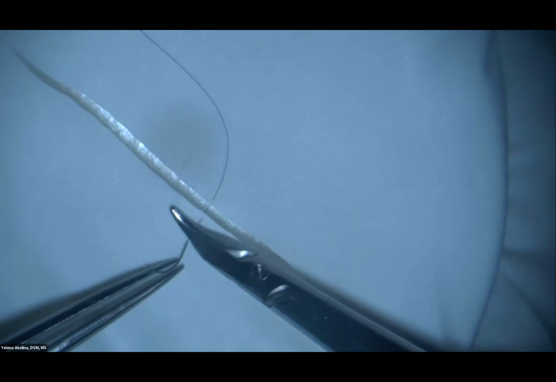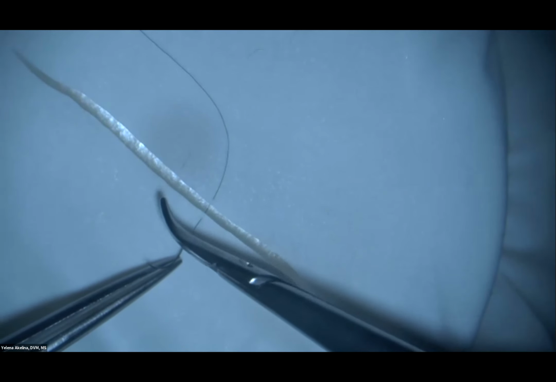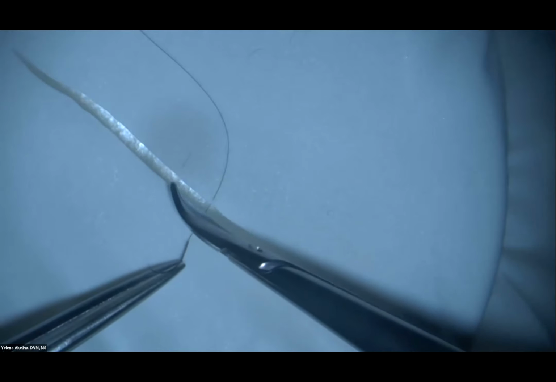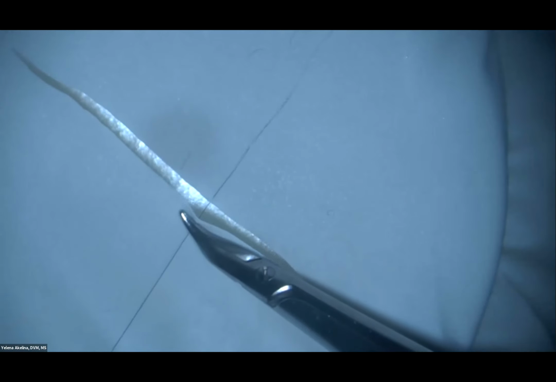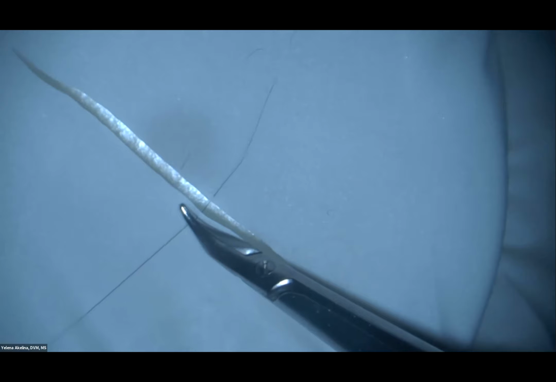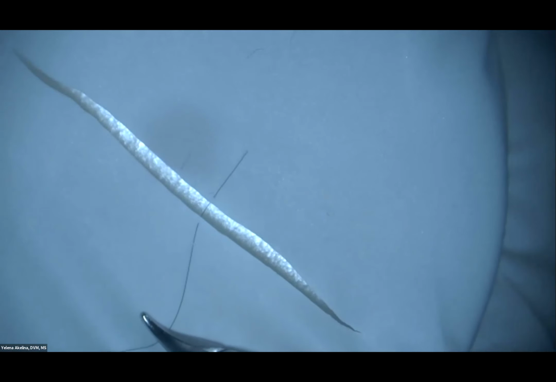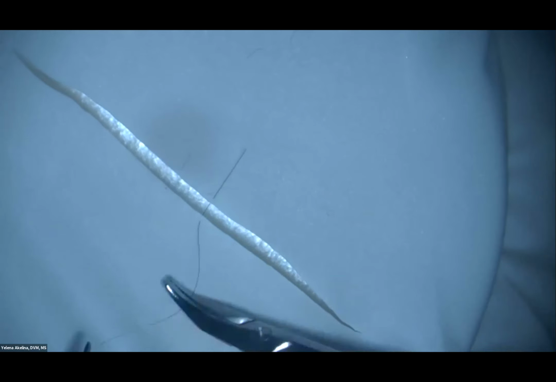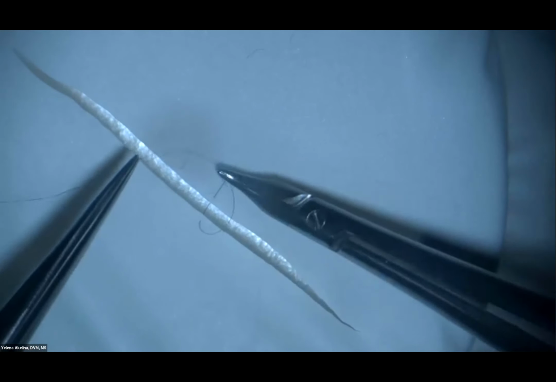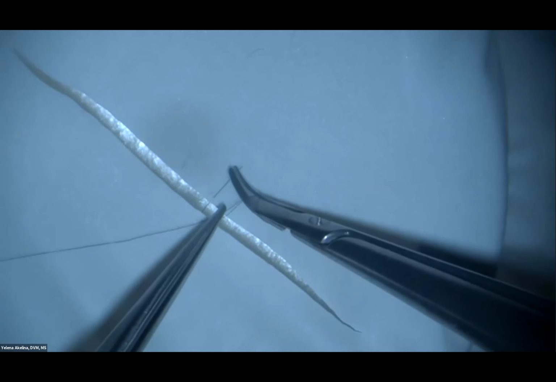I'm going to zoom in, zoom out. The motion of the instrument is small pronations like this. Rotate a little bit, then I move in, put it in, and use a pretty big loop to tie. We're going to use three square knots and one surgeon's knot to bring it together, because there's a lot of tension in the beginning.